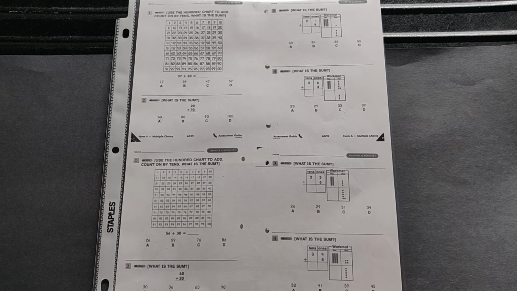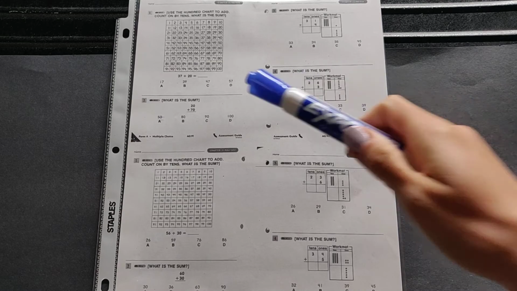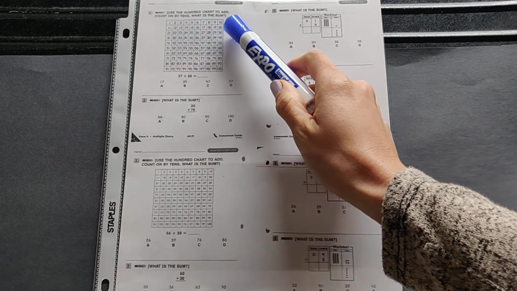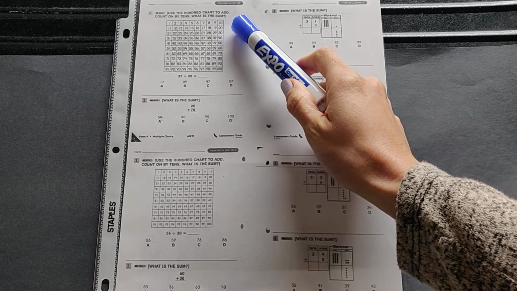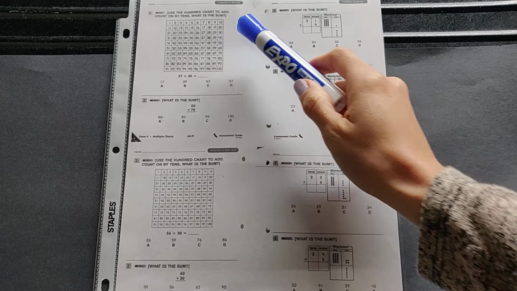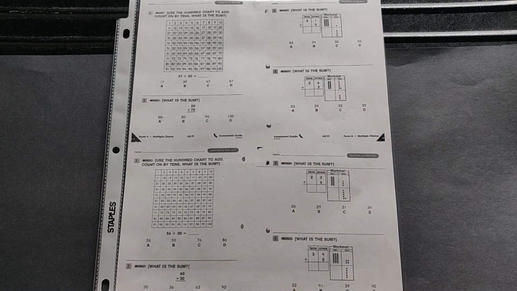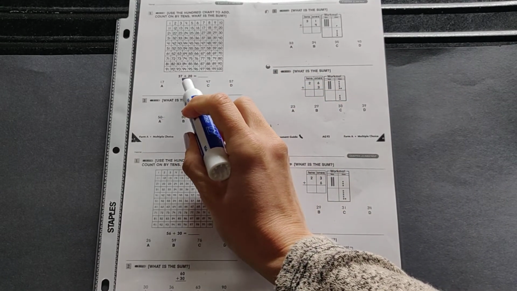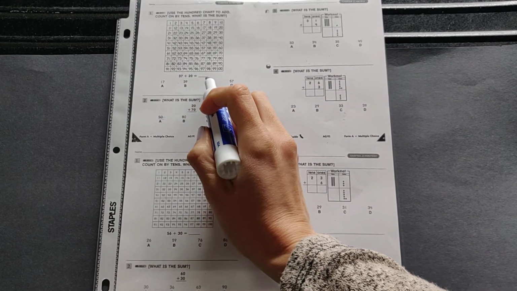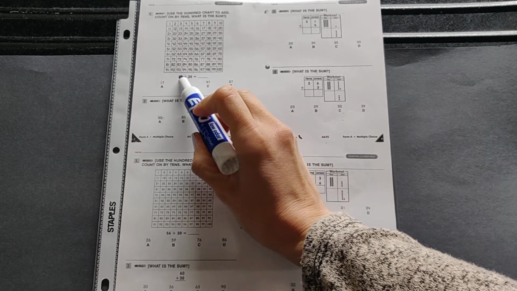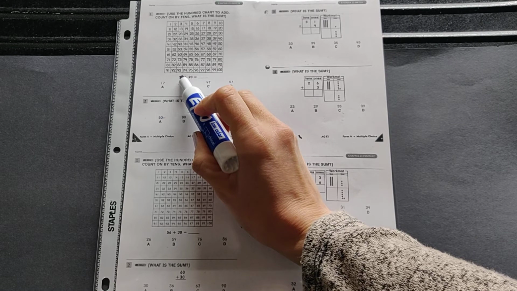Okay, let's go ahead and get started here in this top corner with the number 1. It says, use the 100 chart to add, count on by tens. What is the sum? Okay, let's take a look here. So our addition problem has 37 plus 20 is equal to. So 37 ends with a 7.